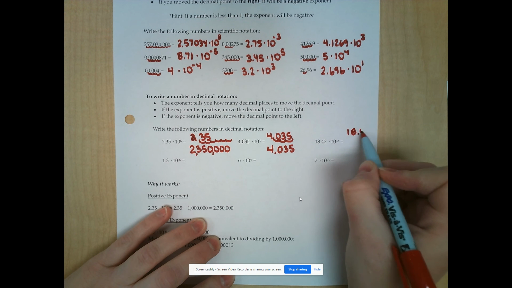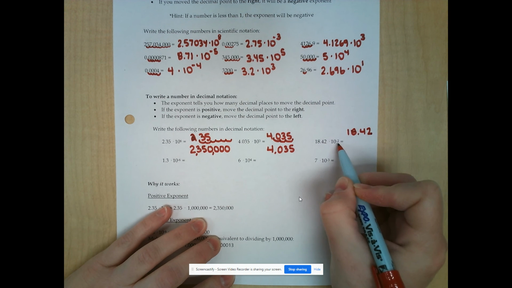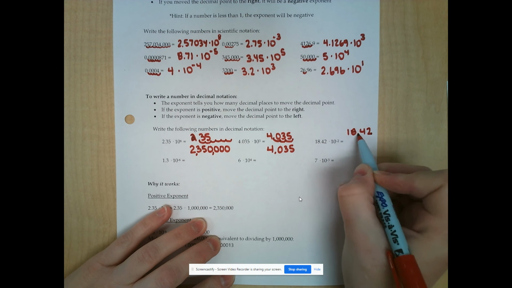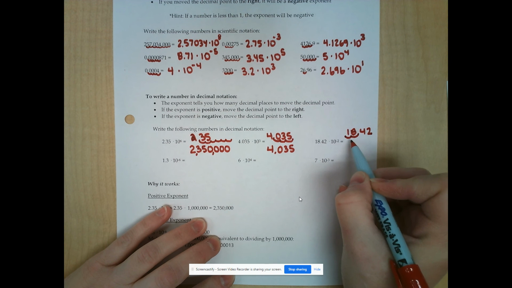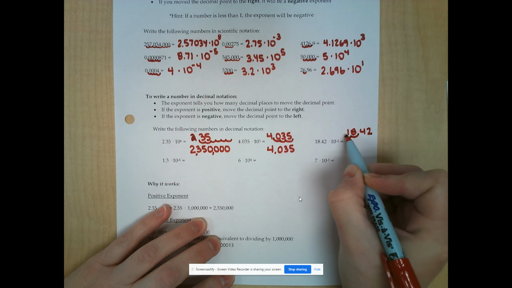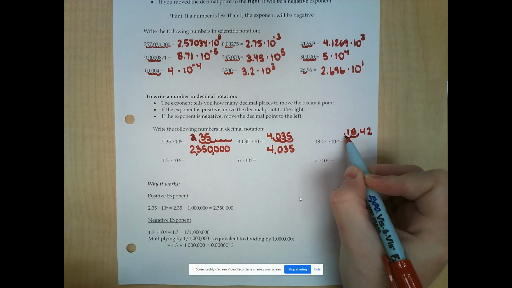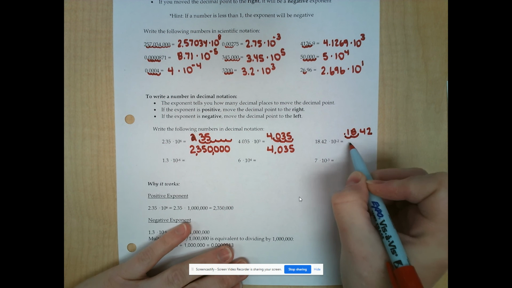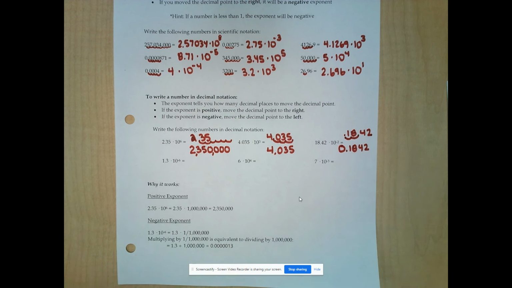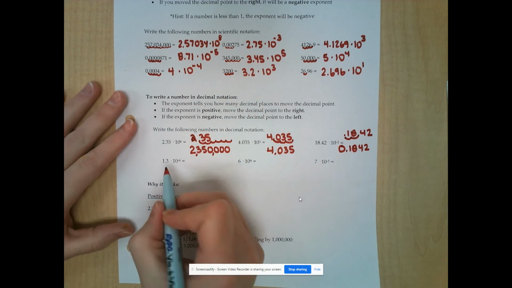18.42, so I'm going to write 18.42. This one has an exponent of negative 2, so I'm going to come left 2 places to make my number smaller because the exponent was negative. Now, if my exponent moves it 2 places left in front of the 1, it's going to be 0.1842. Notice again, I rewrite it. Final answer starts with a 0 point if necessary, and it has no loops underneath it.